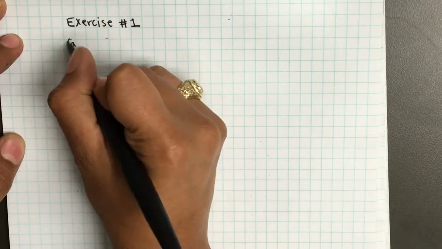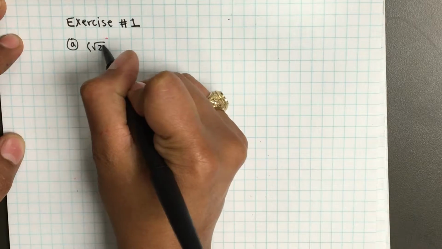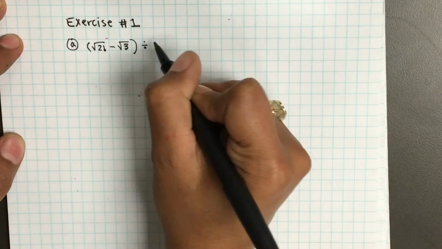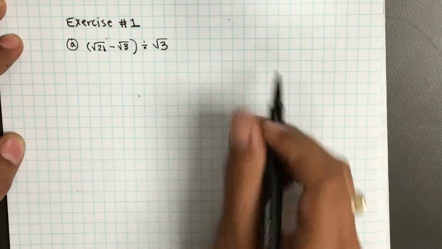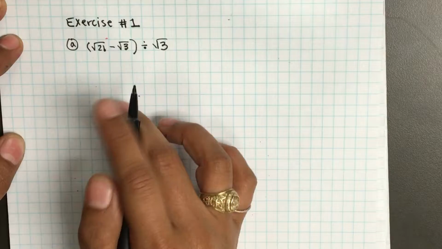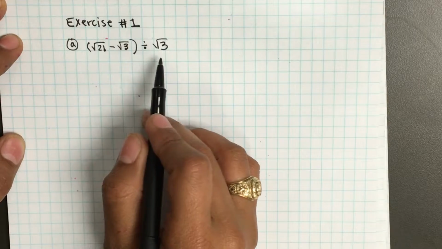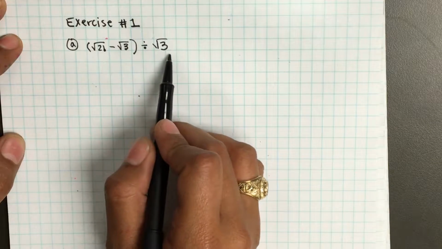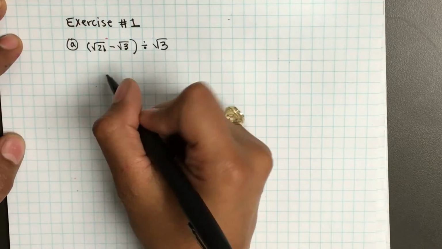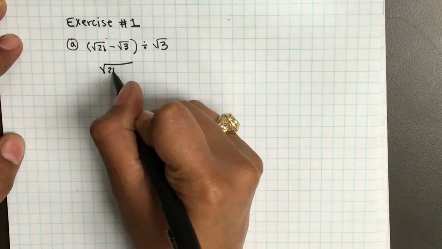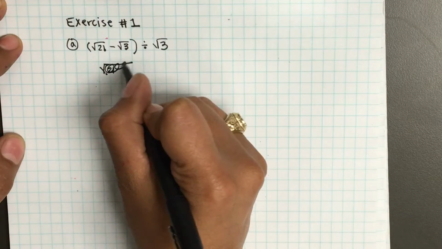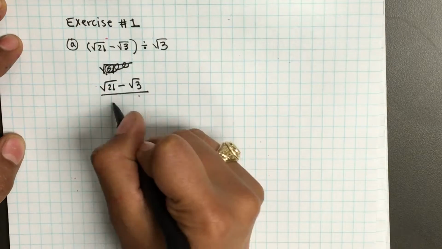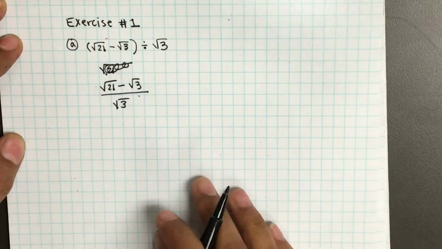The problem that was given was the square root of 21 minus the square root of 3, divided by the square root of 3. Okay, so this one we don't necessarily need a conjugate. We just need to make sure that our denominator does not have a radical. So here, I'm just going to rewrite it vertically: square root of 21 minus square root of 3 divided by the square root of 3.